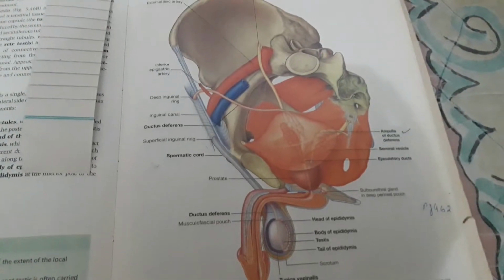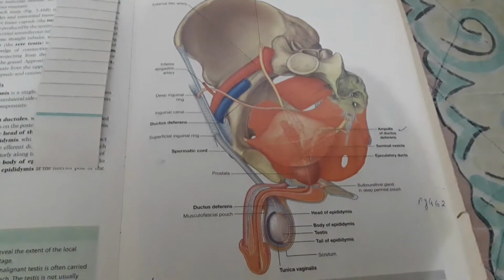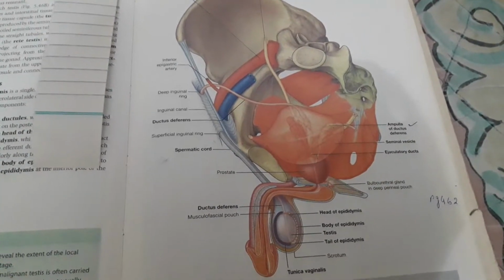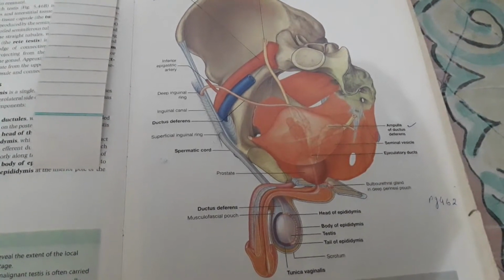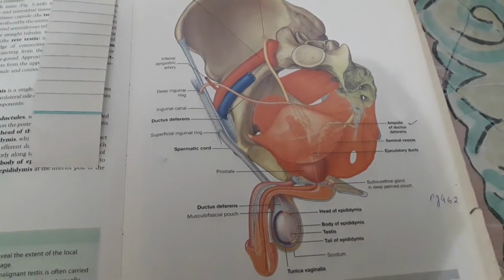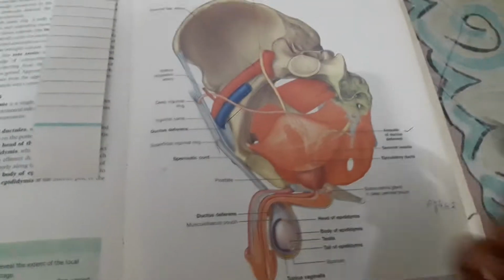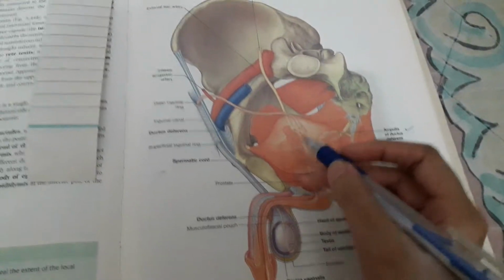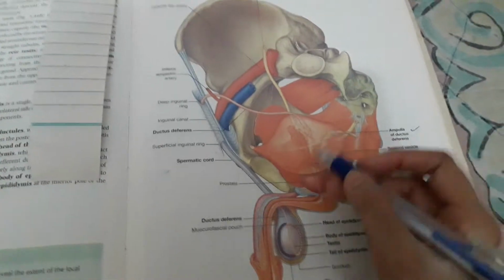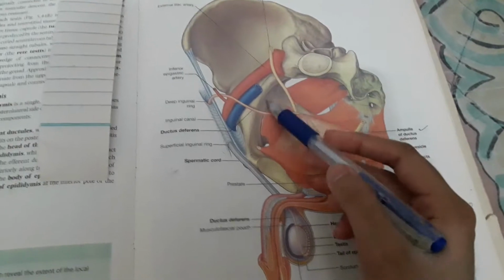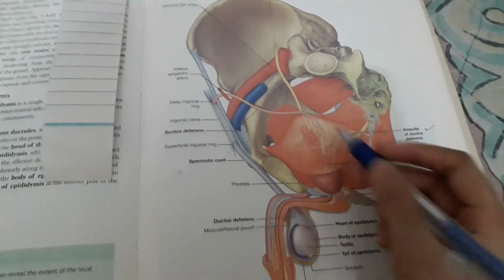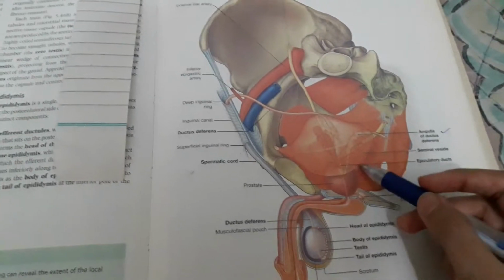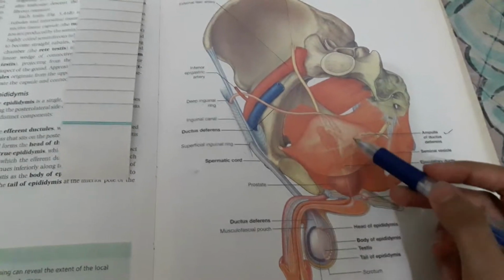So we'll discuss the anatomy of the urinary bladder today. The urinary bladder occupies the pelvic cavity, and in infants its superior surface is slightly above the pelvic inlet because the pelvic cavity is not large enough to accommodate the whole of the urinary bladder. Therefore its superior surface rises above the pelvic inlet. Later, when the pelvic cavity enlarges, the urinary bladder is accommodated in the pelvic cavity.